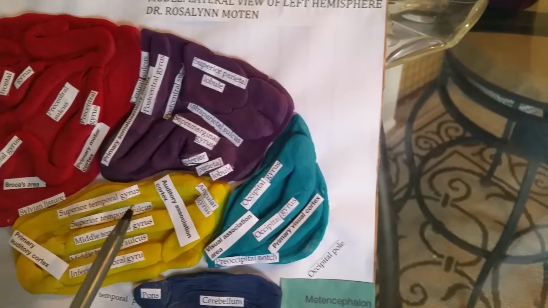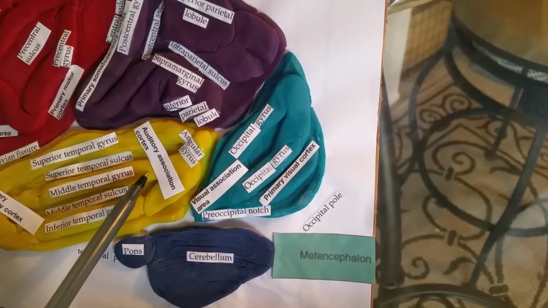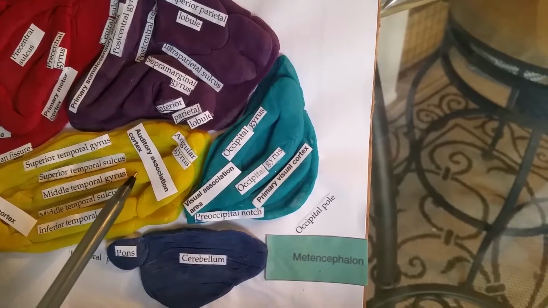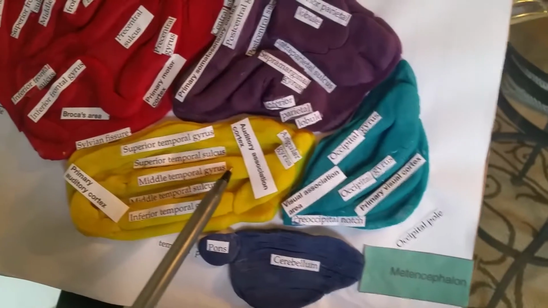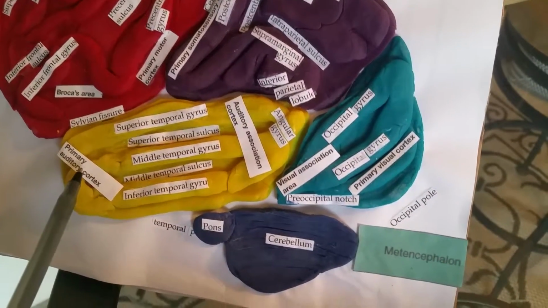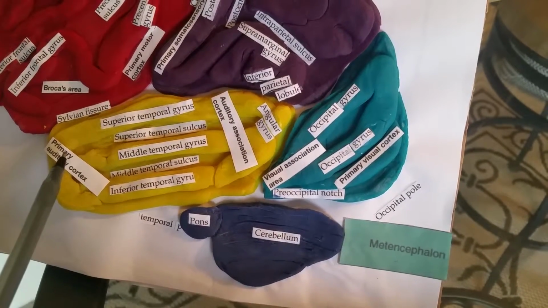Let's see. We've got the auditory association cortex, and this is concerned with the interpretation of the meaning and significance of sound. And we've got the primary auditory cortex, which processes basic features of sound such as pitch and rhythm.